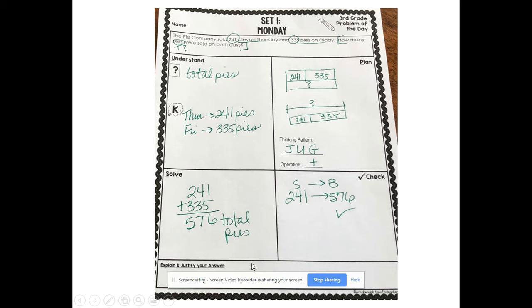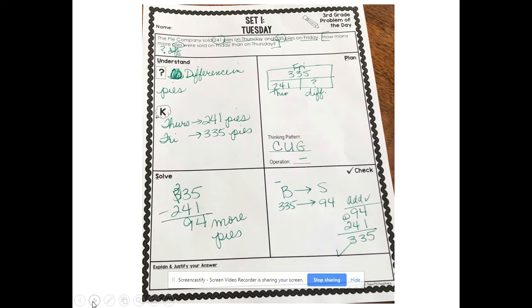Then they would down here write out their answer in a sentence explaining how they solved it. Like they might say, I knew to add because there were two groups of pies and they were unequal, so I added them together. Any kind of their thinking that they want to write down there, they can.